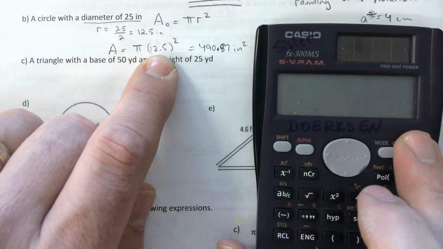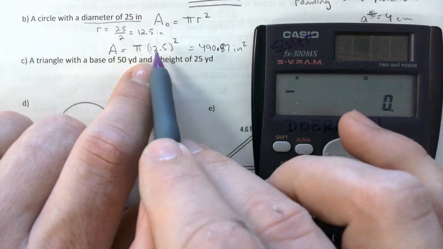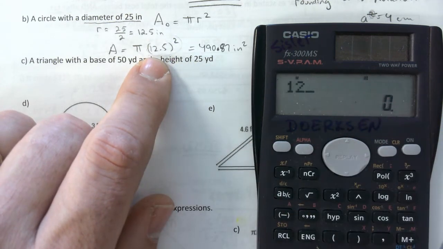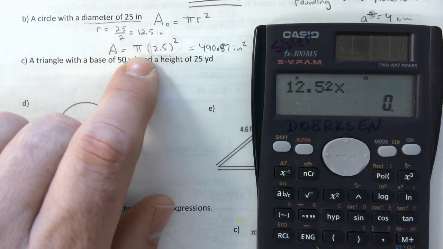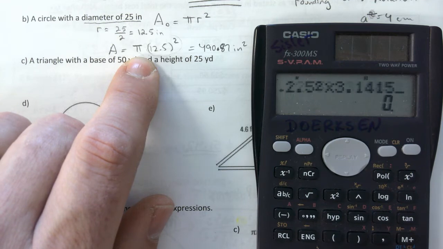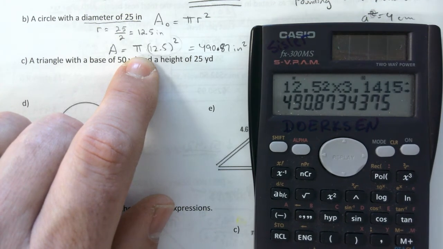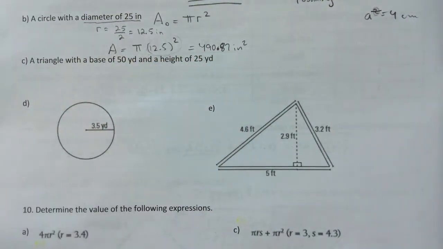If you don't have a two-line calculator, you may be better off starting with this. So you go 12.5 squared, and then you'll get an answer right away. As soon as you press that x squared button, it will give you an answer. And then just take that answer and multiply it by 3.14159 or whatever if you don't have the pi button. You still get the same answer. So you just need to get comfortable with your calculator, okay?